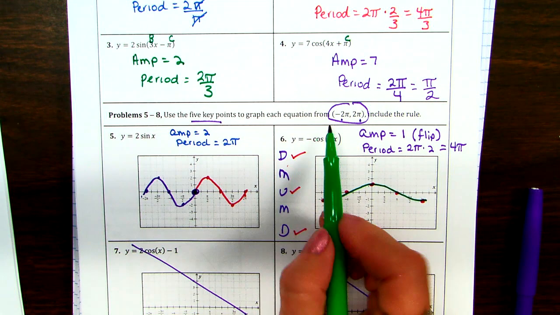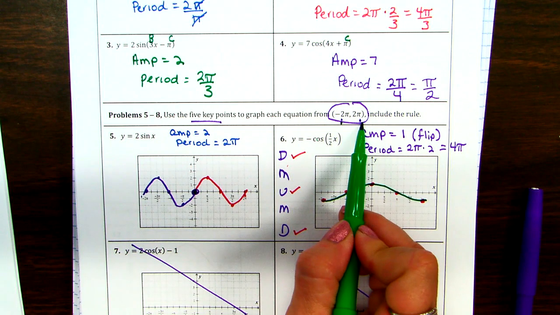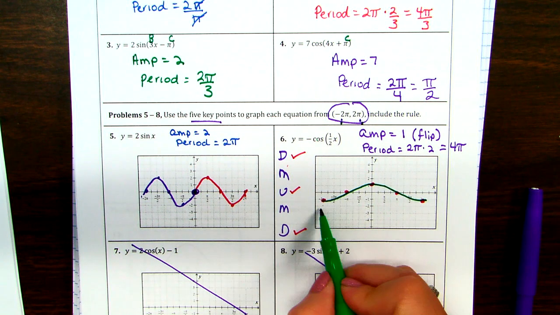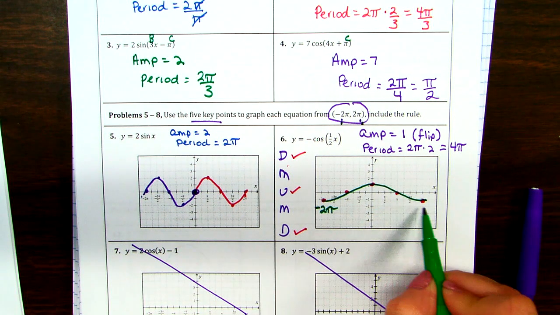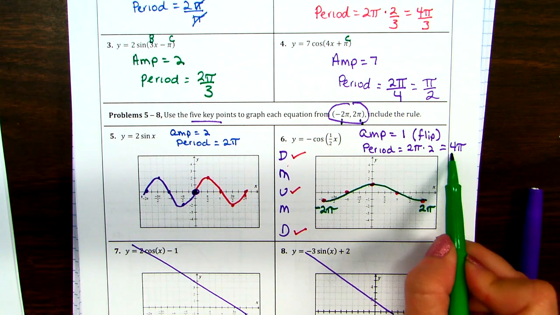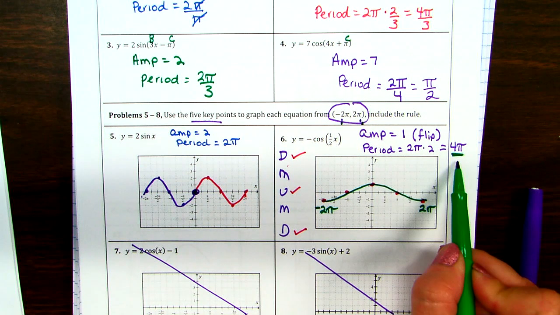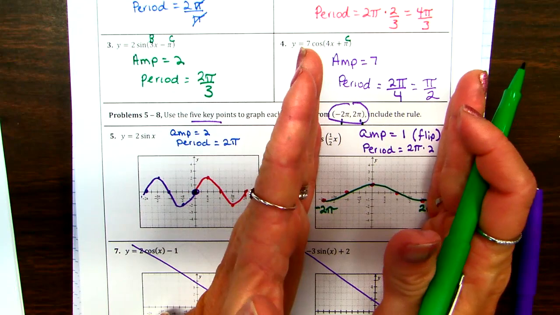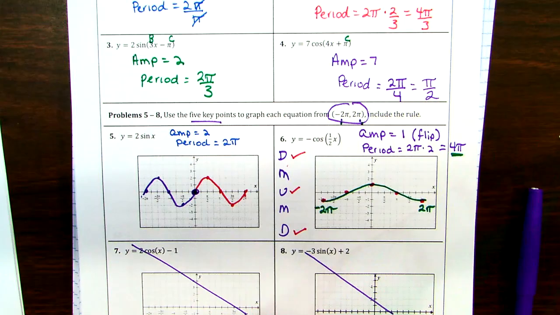Nope, it says to graph from negative 2 pi to 2 pi. So here's negative 2 pi to 2 pi. And the period is 4 pi. So we had to spread it over a full 4 pi.